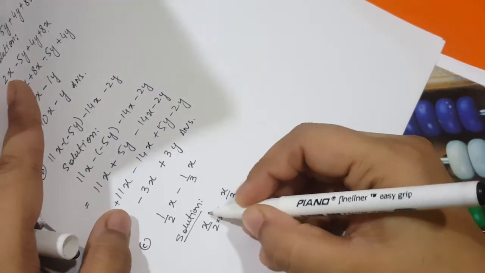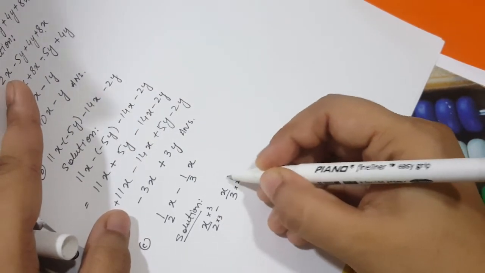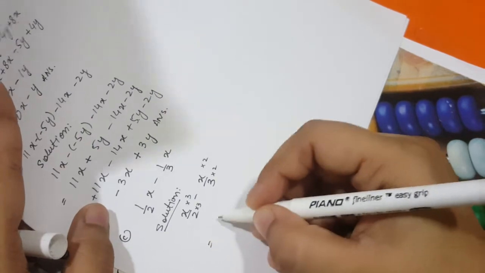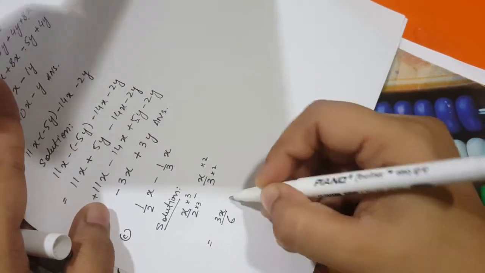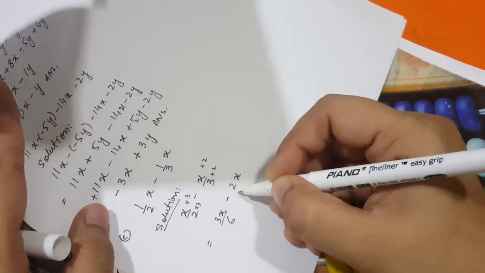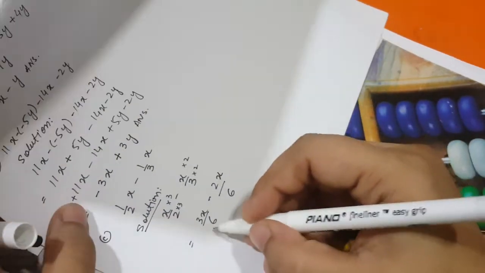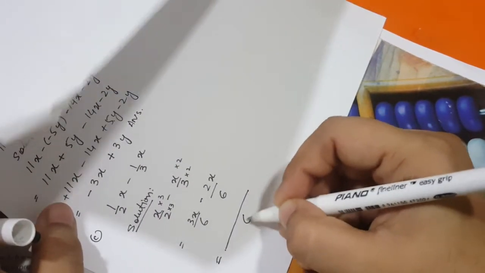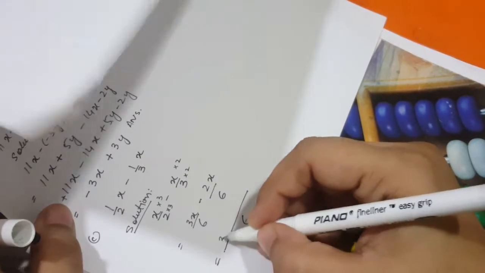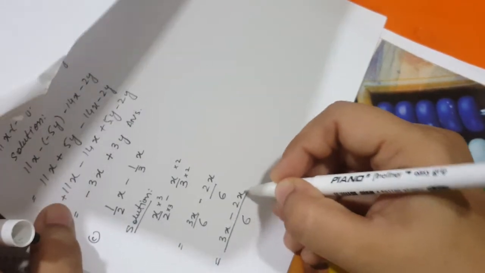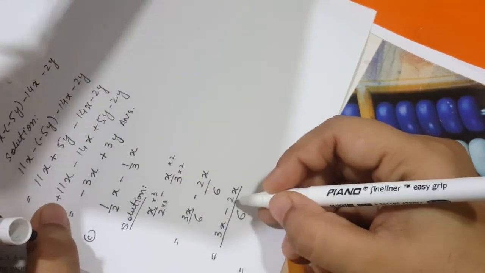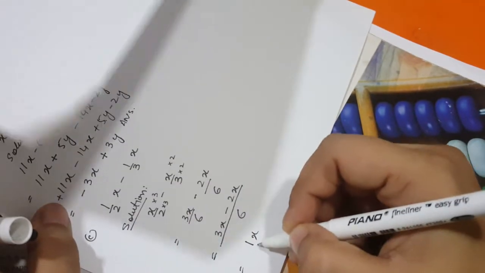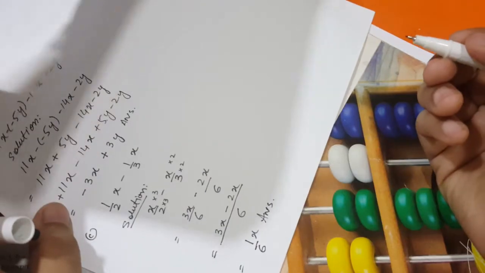So multiply this by 3 and multiply this by 2. 3x upon 6 minus 2x upon 6. The denominators are the same, so we can write them together under one denominator. 3x minus 2x, 3 minus 2 is 1, x upon 6. This is your answer. Got it?